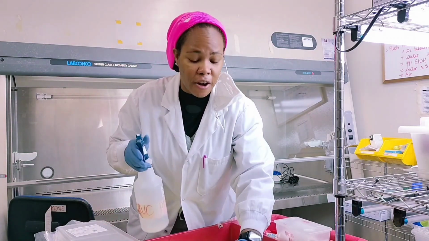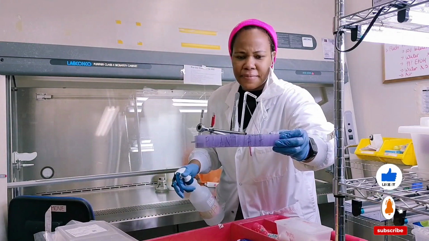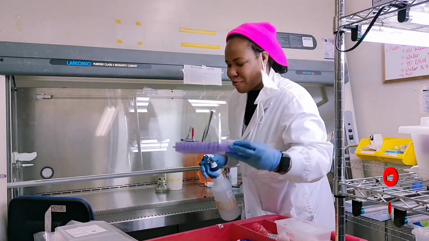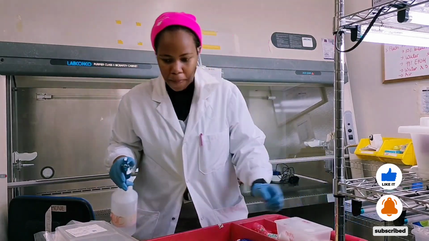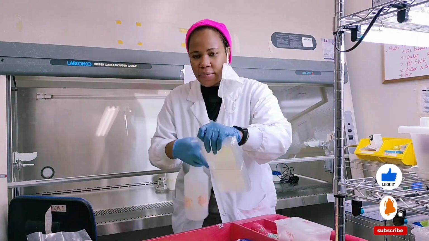Because remember, I'm making up fungus. I'm growing fungus. This is just a test tube rack. Microcentrifuge tube rack. And then the plates, the petri dishes that I'll be using.